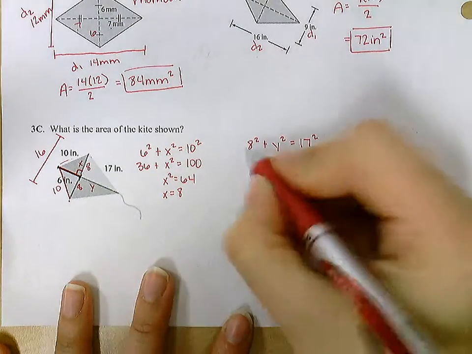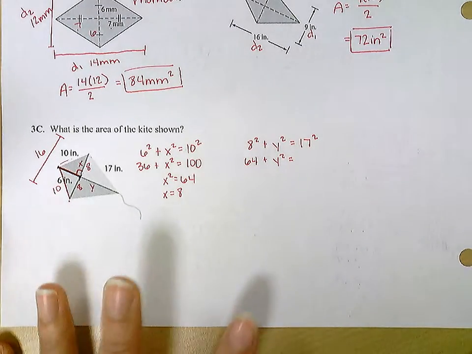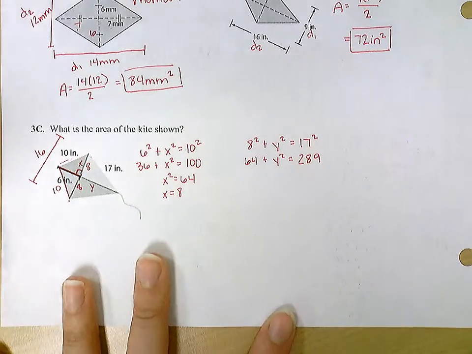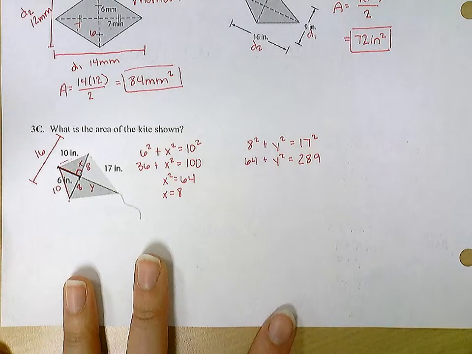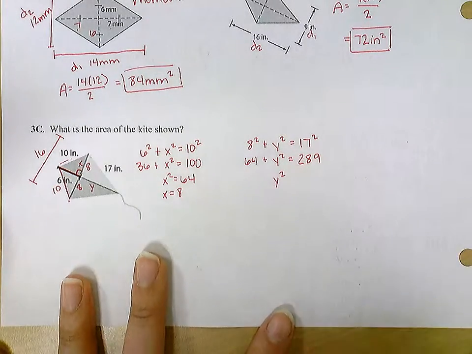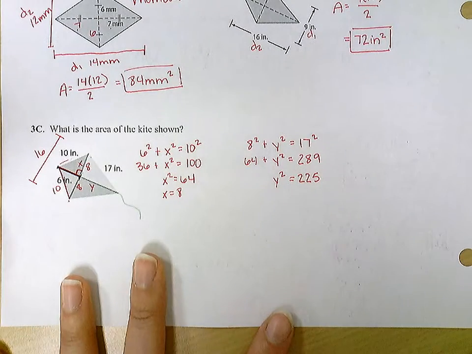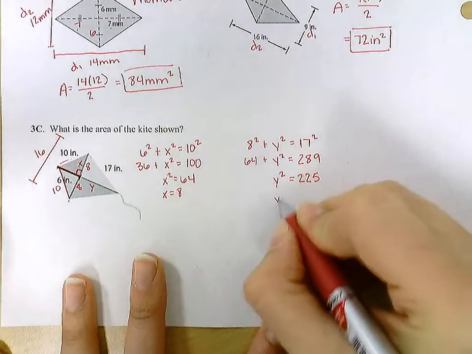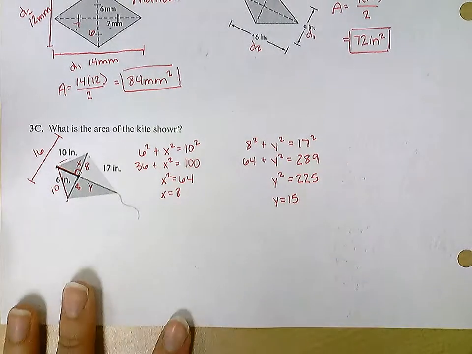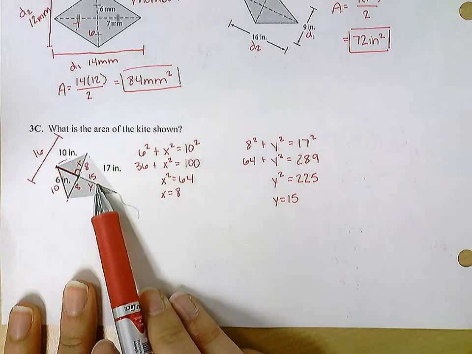Okay, so 8 squared is 64. 17 squared is 289. Subtract 64. We get 225. Take the square root. That y value I labeled is 15. Okay, so that length right there is 15.